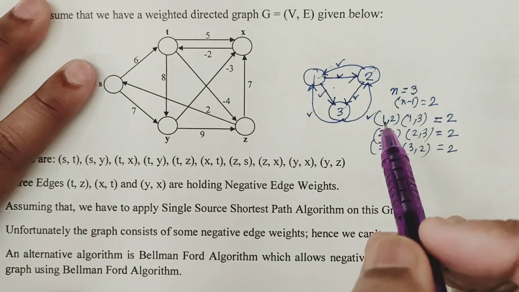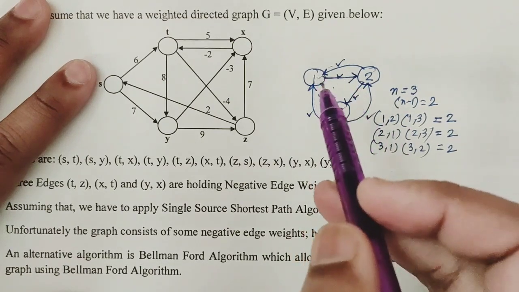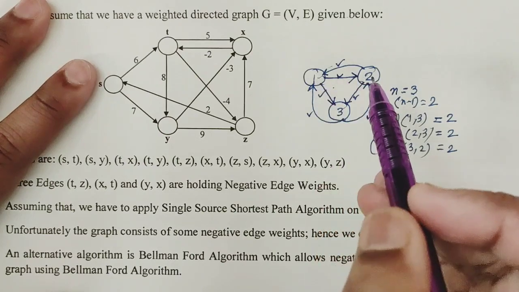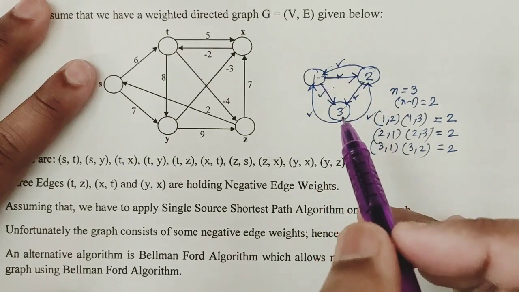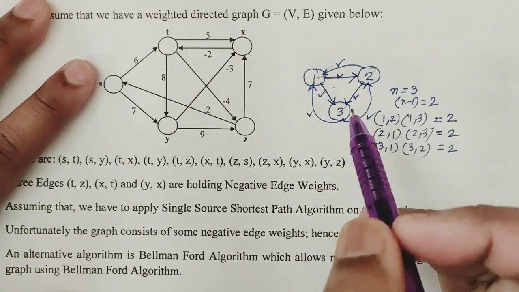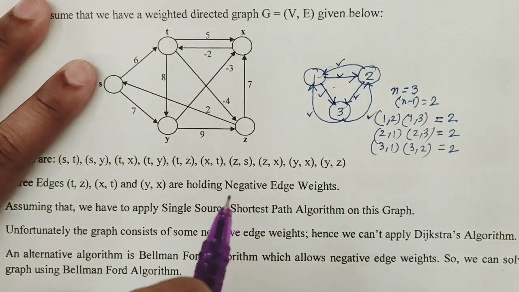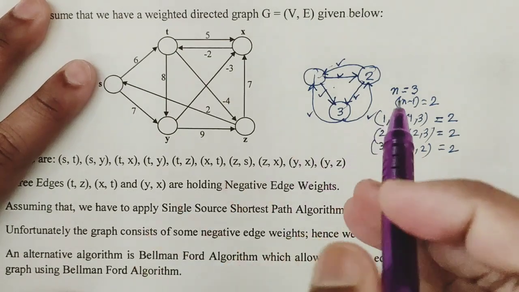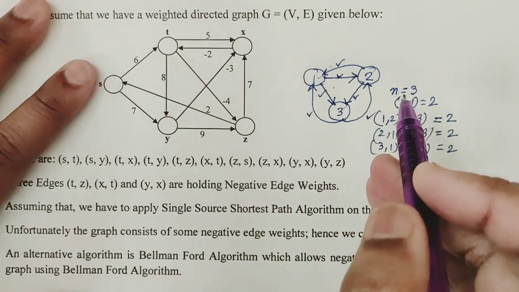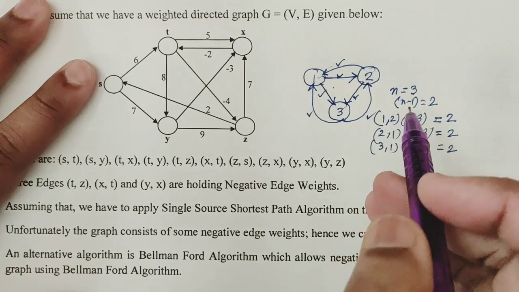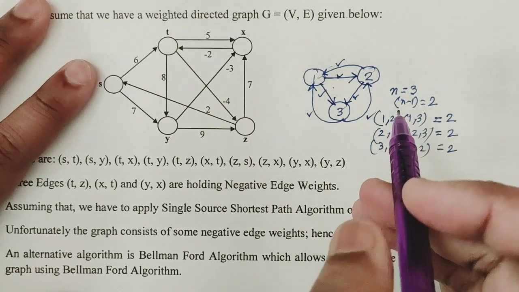So vertex 1 can cover 2 edges, 1 to 2 and 1 to 3. Vertex number 2 can cover 2 edges, 2 to 1 and 2 to 3. Vertex number 3 can cover 3 to 1 and 3 to 2. So in a graph, if it is a directed graph, and the total number of vertices is n, then each vertex can cover at most n minus 1 edges.